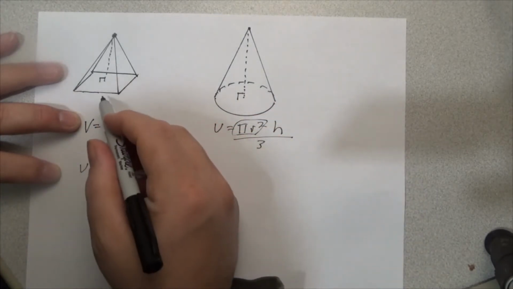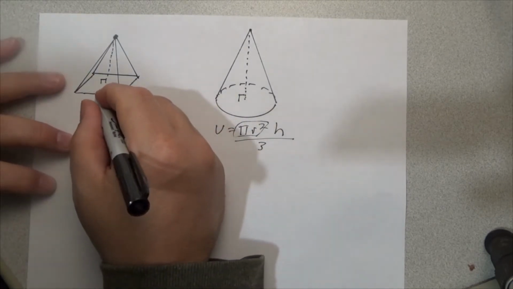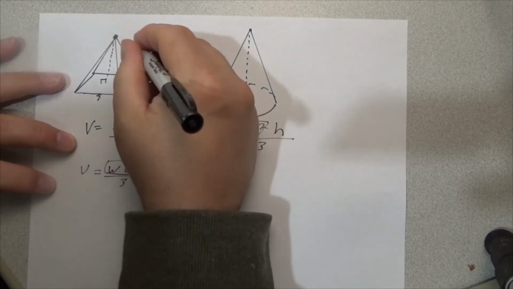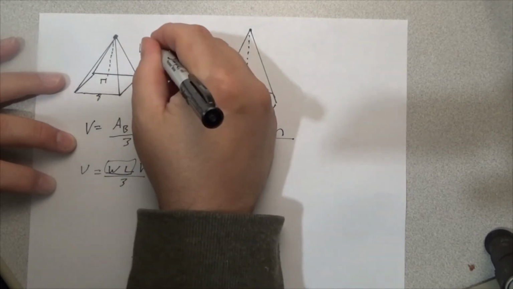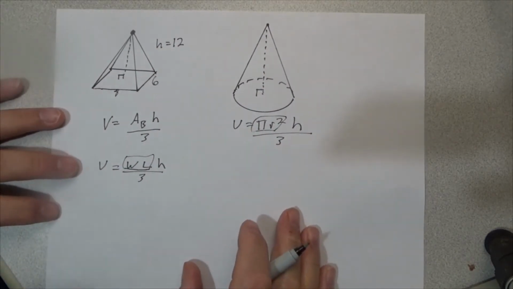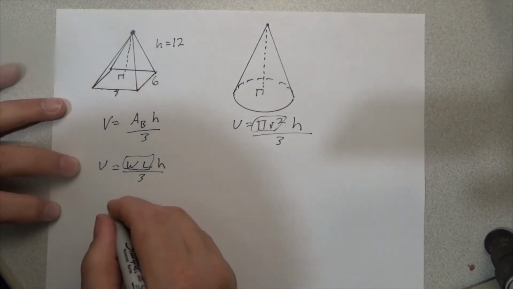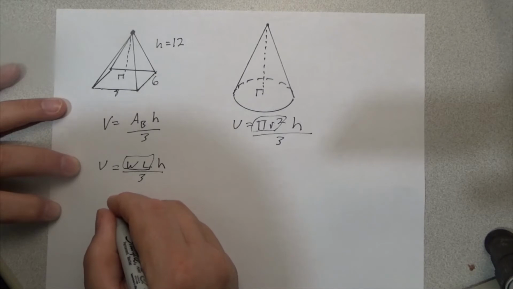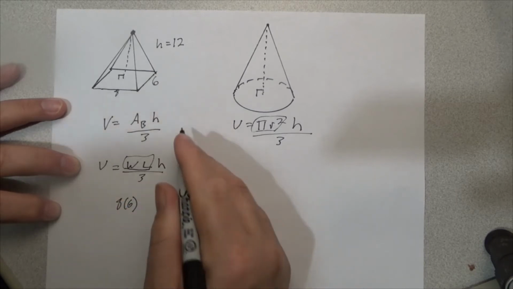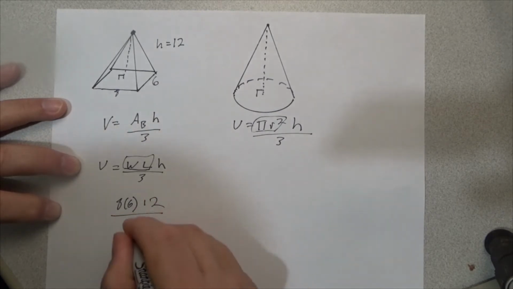Let's say that this has a length here of 8, and then this is 6, and let's say that the height is 12. Now let's calculate the volume of that pyramid. So we've got area of the base, so that's going to be 8 times 6, and then we're going to multiply that by the height, which is 12, then divide that by 3.